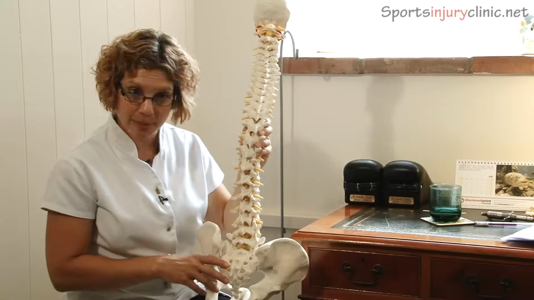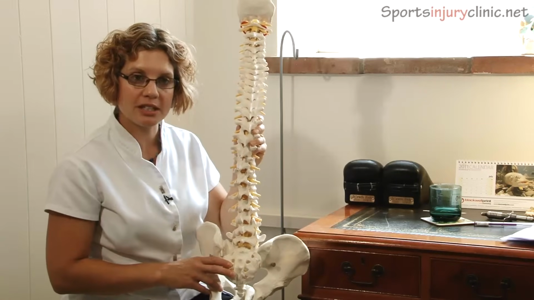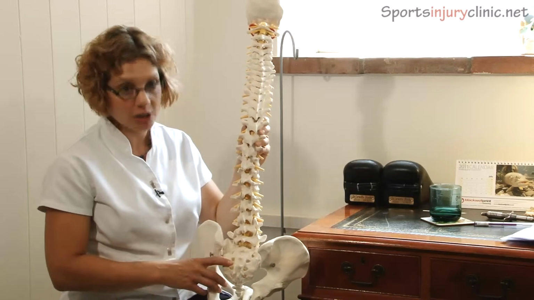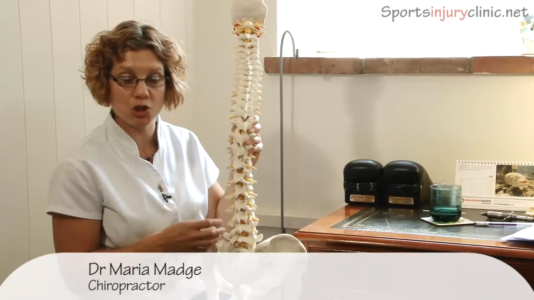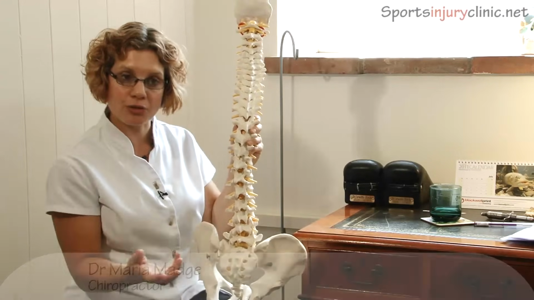So, generalised low back pain. Within the chiropractic profession, we don't tend to just use that phrase. We tend to call it uncomplicated mechanical low back pain. Bit of a mouthful, but it means really that it's muscle and joint based rather than for any other reason.